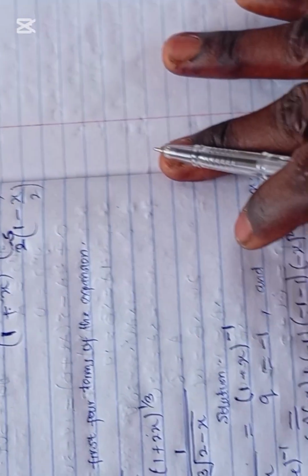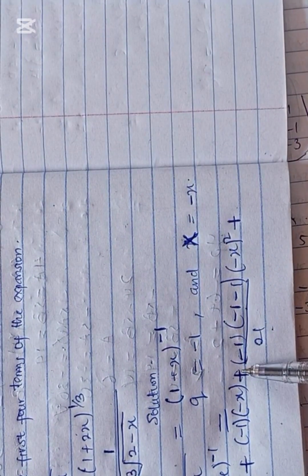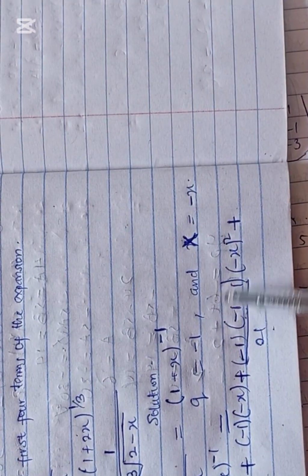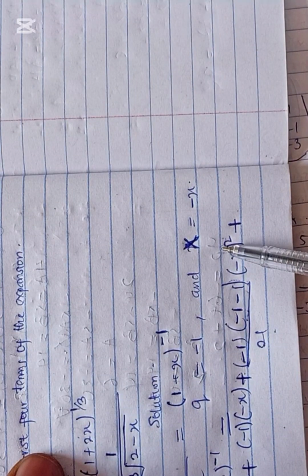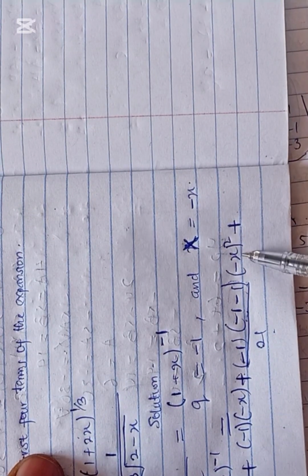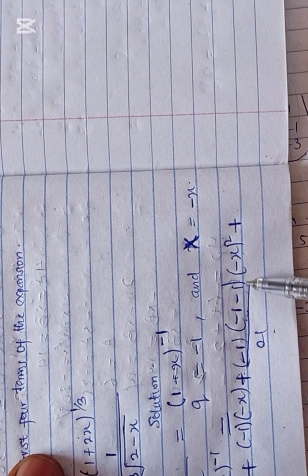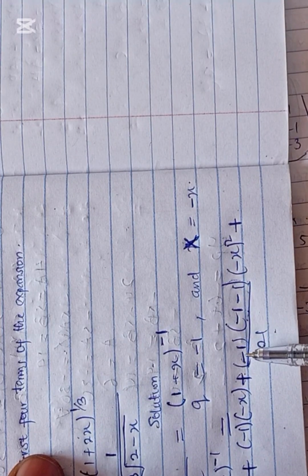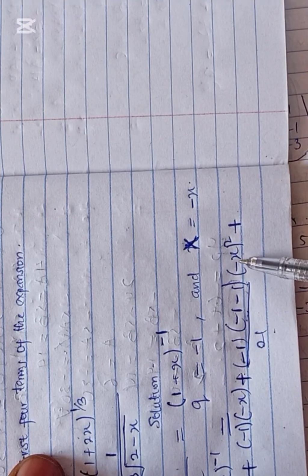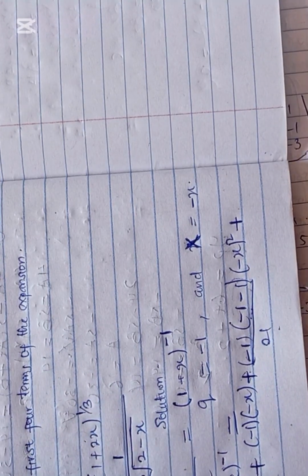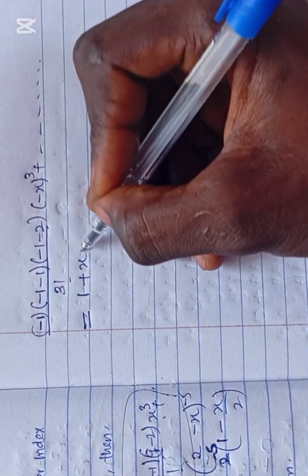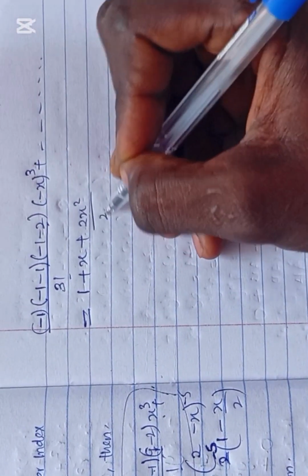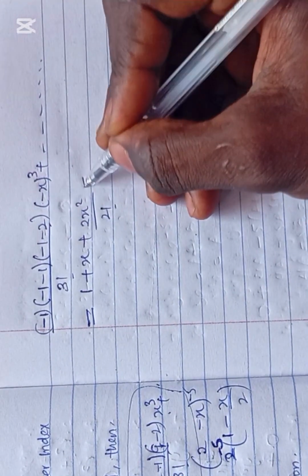For this one, minus 1 multiplied by minus 2 gives you 2. 2 multiplied by minus x squared is x squared, so we have 2x squared over 2 factorial.